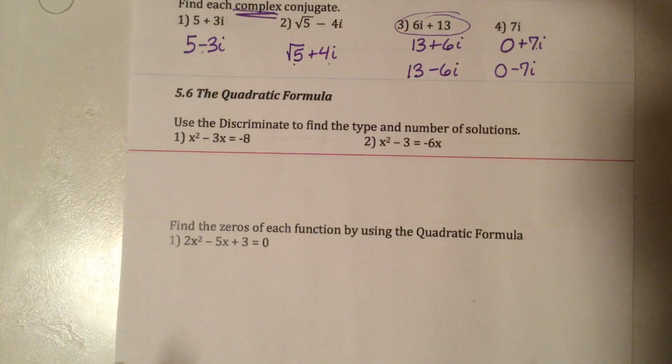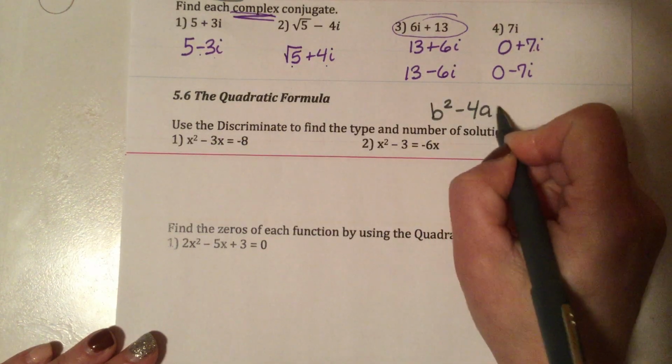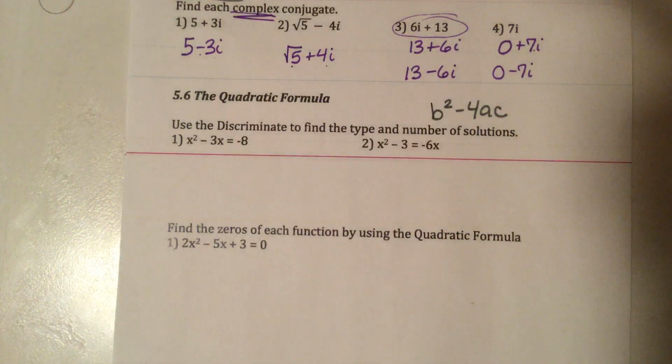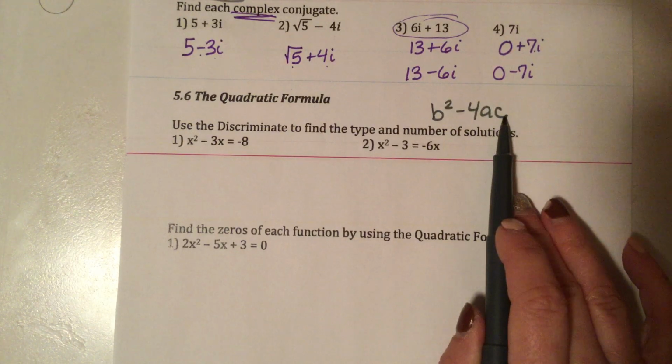Now 5.6 is what we looked at yesterday. It is the quadratic formula. Now underneath the square root of the quadratic formula, you have a formula for what's called the discriminant. The discriminant tells you the number of solutions you're going to have and the type. The type means are they real or are they imaginary. The formula is b squared minus 4ac.